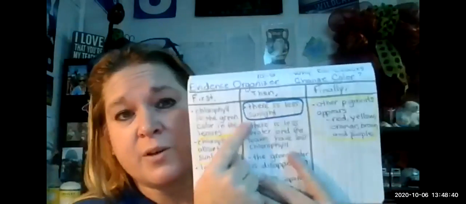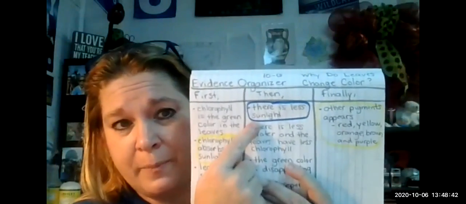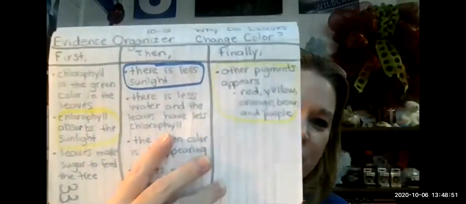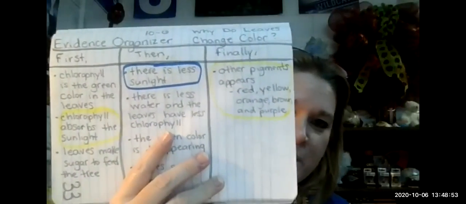Then there's less sunlight, and so there's not as much chlorophyll. And finally, the other pigments appear, the yellows and oranges and reds and browns and purples. Okay, so there's my three pieces of evidence. If you need to pause the video right now to make sure that you have all three pieces of evidence, please do that, and then push play when you're ready to continue.